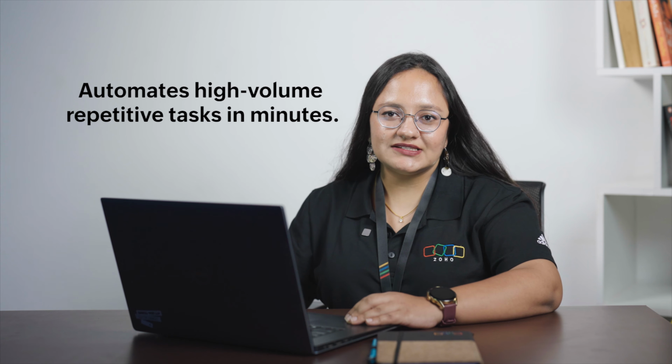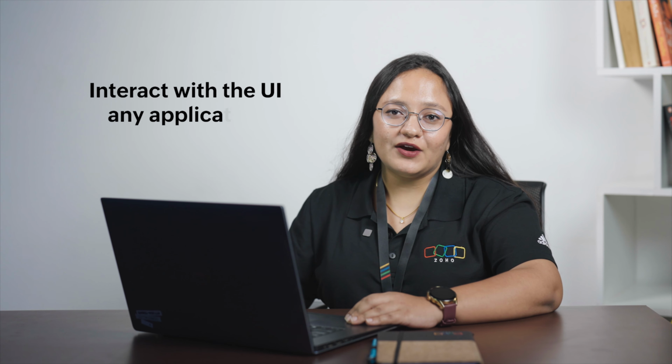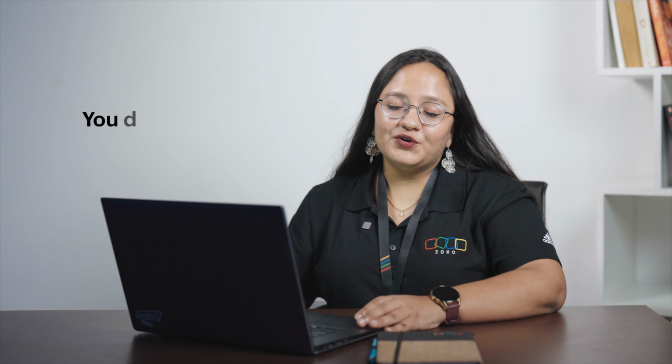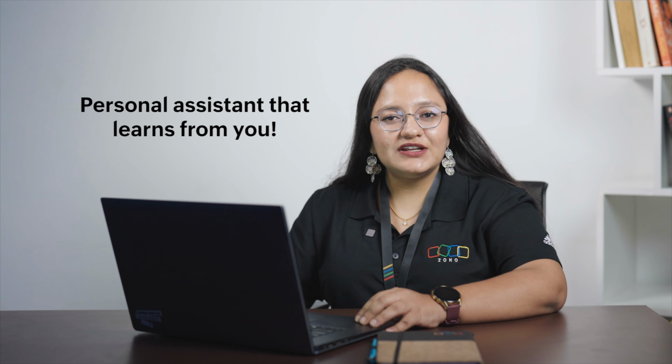Today we'll explore Zoho RPA, which is a robotic process automation software that automates high volume repetitive tasks in minutes. The Zoho RPA software bots interact with the UI of any application and replicate your actions across systems. You don't need to code. Just drag and drop or record your steps as you go about your tasks and let the RPA bots take over. It's like having a personal assistant that learns from you. You can connect to cloud applications as well as legacy systems, even the ones without APIs.